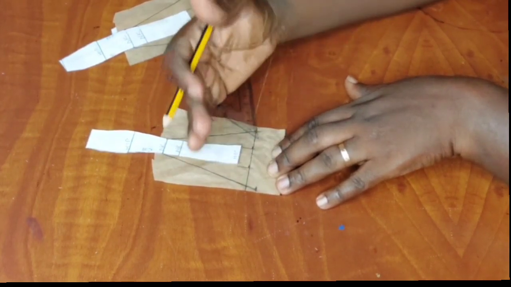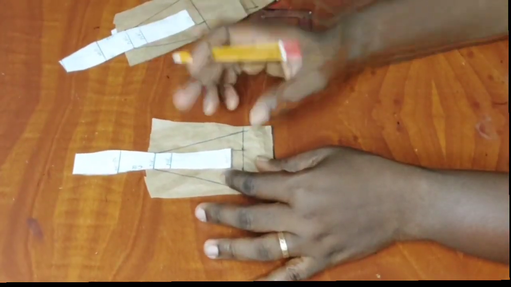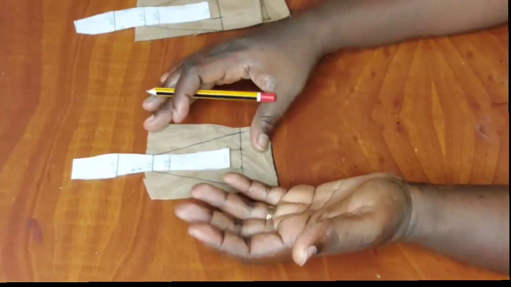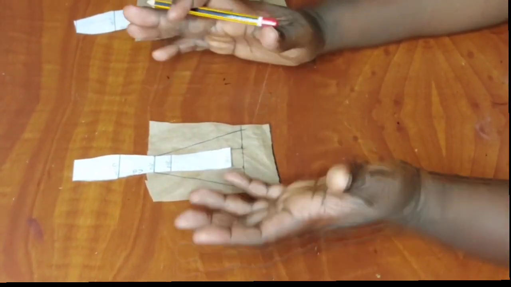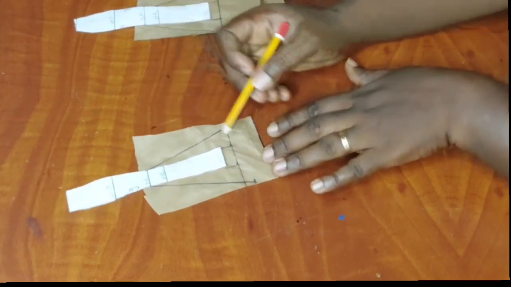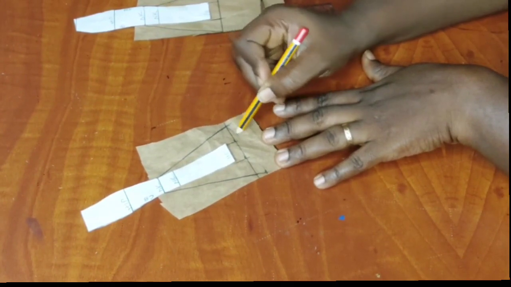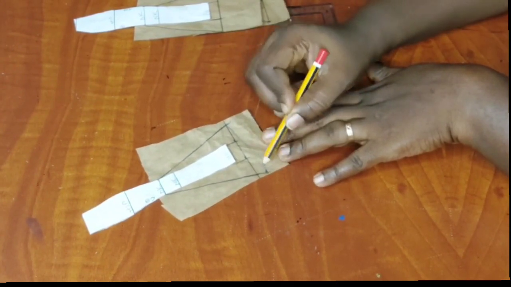You should add 2 inches or more. Don't add less than 2 inches, so that at least it can be obvious. If you add 1 inch, it might not be noticeable as such. So this is how it is. Then you can now connect it to this point with a slight curve or maybe a straight line.